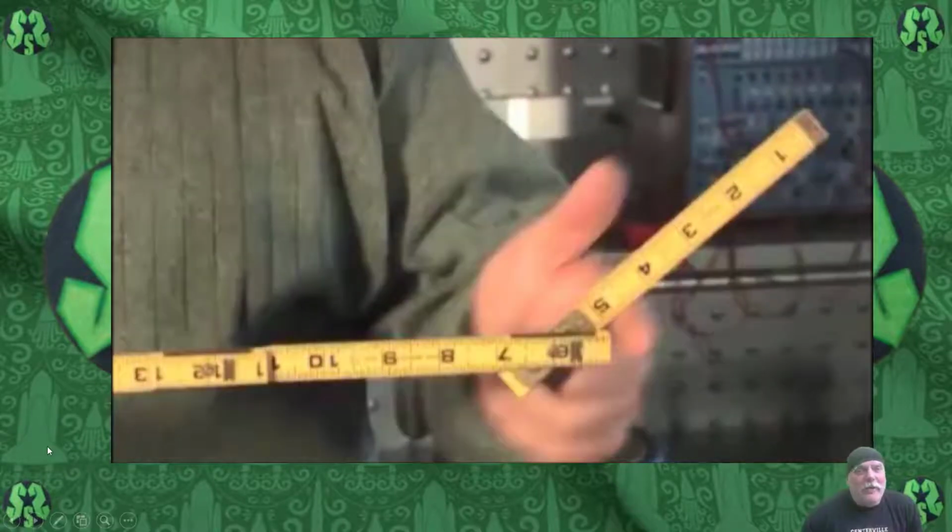Now this is pretty neat. If you ever do get a chance to play with one of these things, I know my father had one, and I thought it was a pretty neat tool. I'd like to get another one sometime.